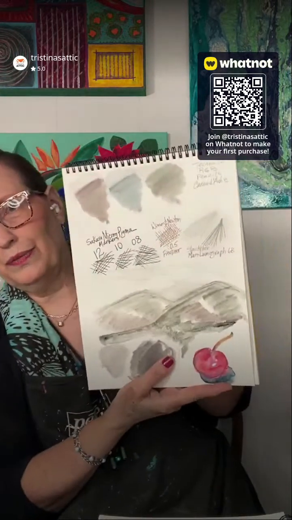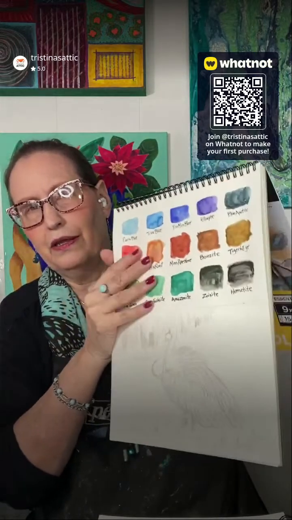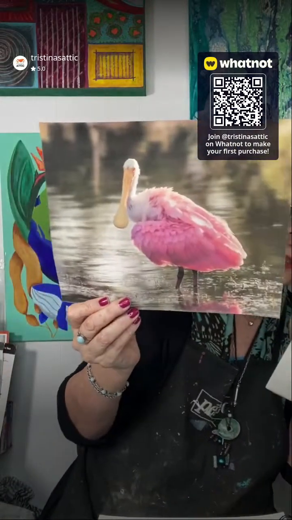So you can see I've been doing experimentation in here already. I love the spiral bound because that way it holds the pages together, right? I'm doing some more experimenting with color. I have the spoonbill. This is a local bird that flies over my house constantly here in Florida. I did a sketch of a spoonbill, a pink spoonbill, in my book here.